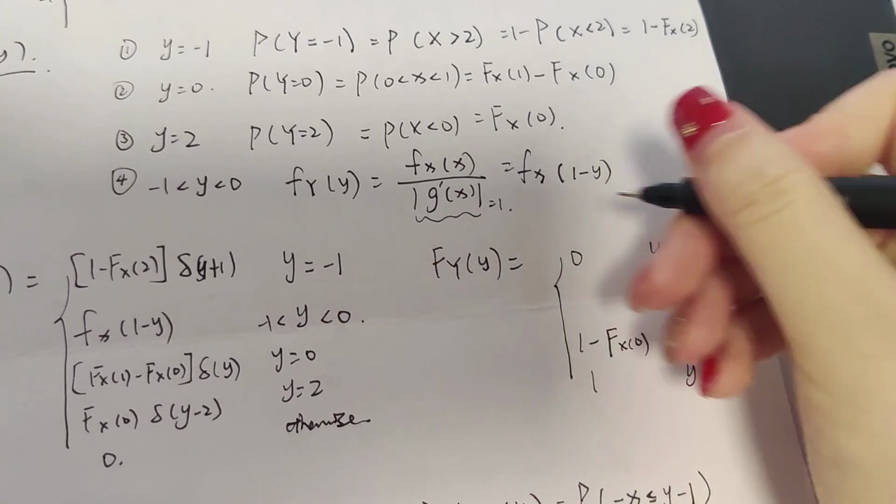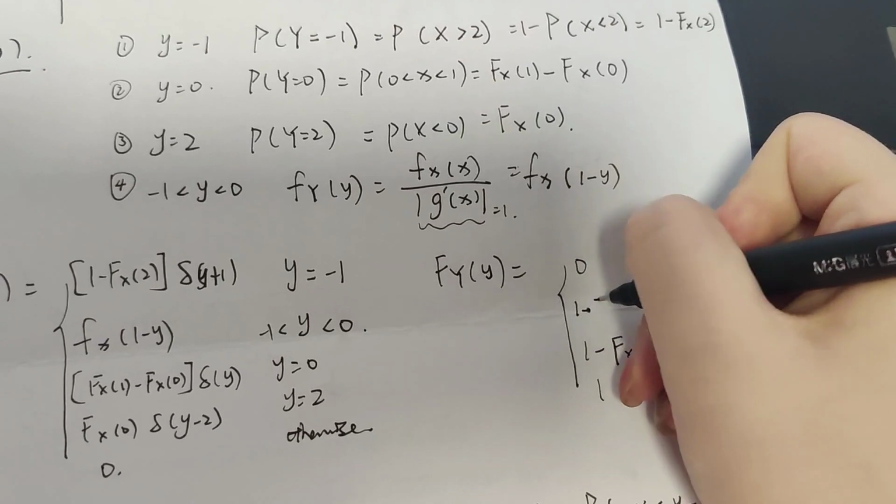So we can know the answer is 1 minus F_X(1 minus y).